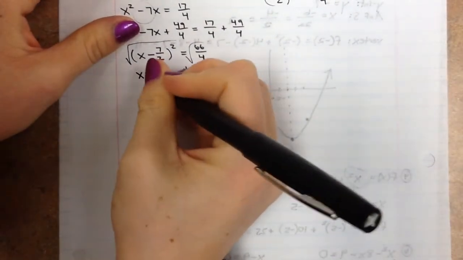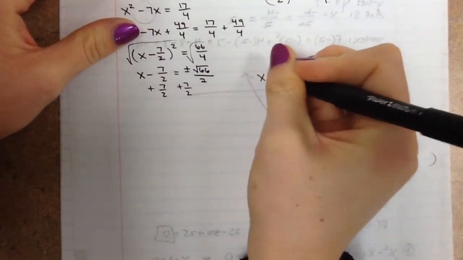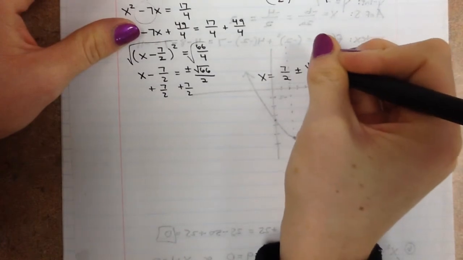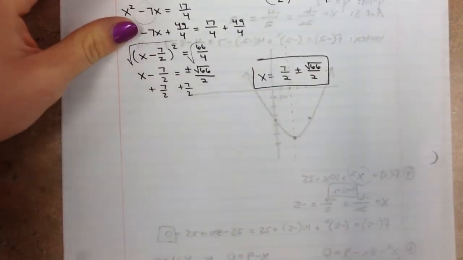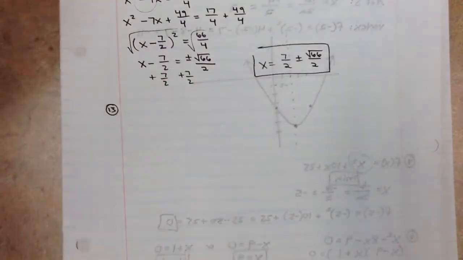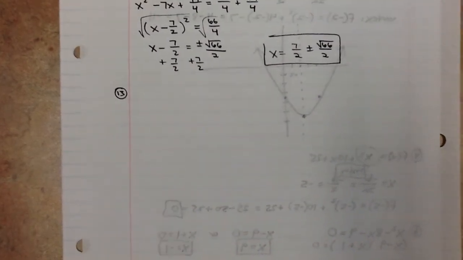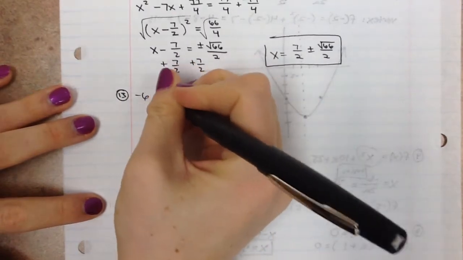Okay, so last thing we're going to do is we're going to add this 7/2 to both sides. Okay, so x equals, we have the 7/2 that we just moved over, and then plus or minus root 66 over 2. Okay, and that is our answer by completing the square. Okay, on to the next section. Now we're moving on to number 13. Multiple choice. Which equation below has roots at -6 and positive 1/5?